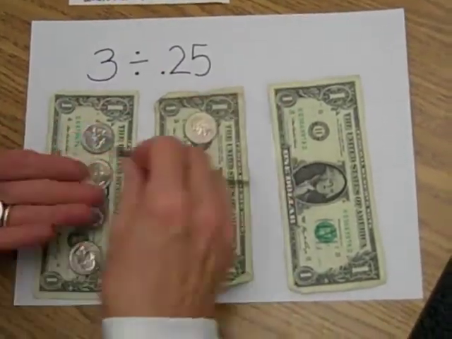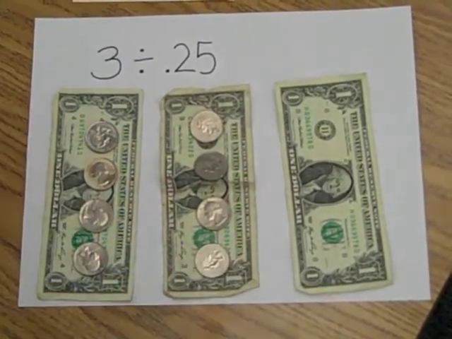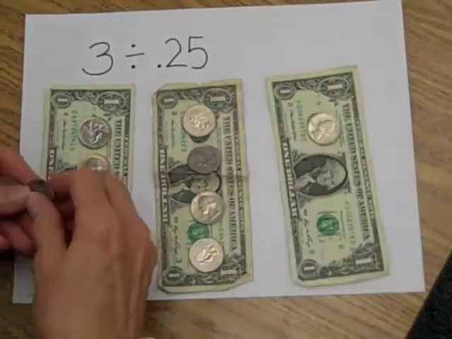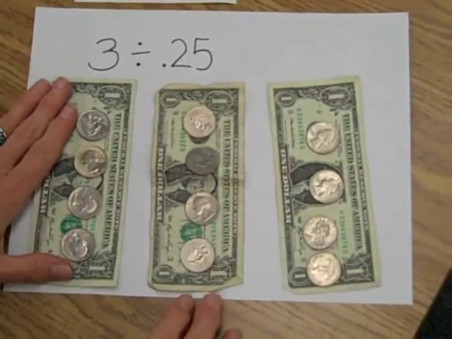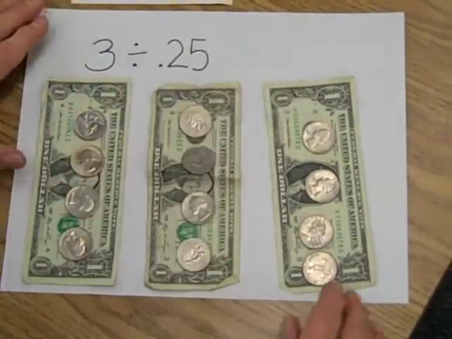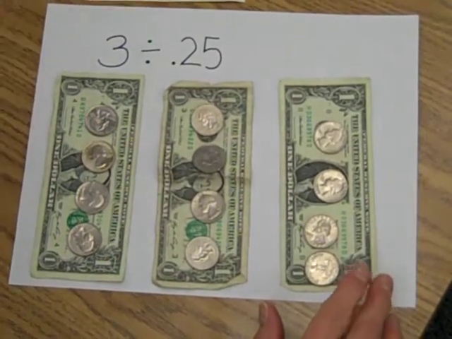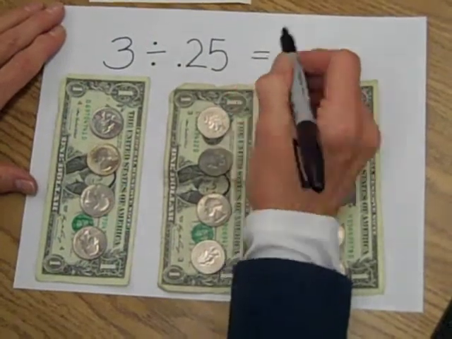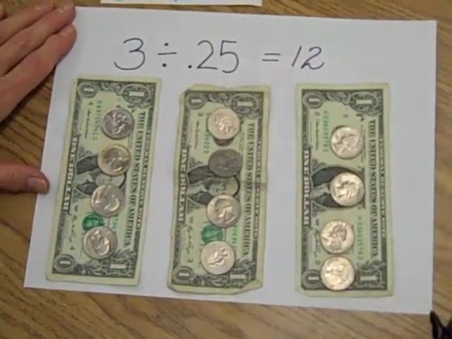So what we want to know is how many quarters, or how many 25 hundredths are in 3, or in this case $3. So we have 4, 8, 12 quarters, 12 25 hundredths in $3, or 3 wholes. So our answer, our quotient, becomes 12.